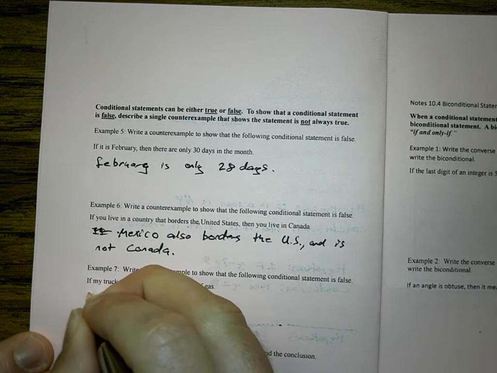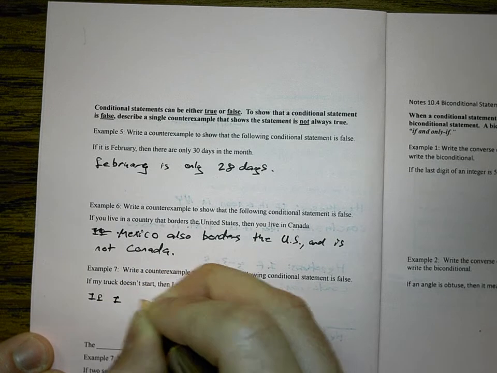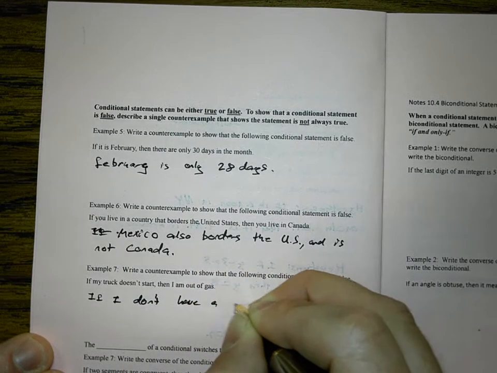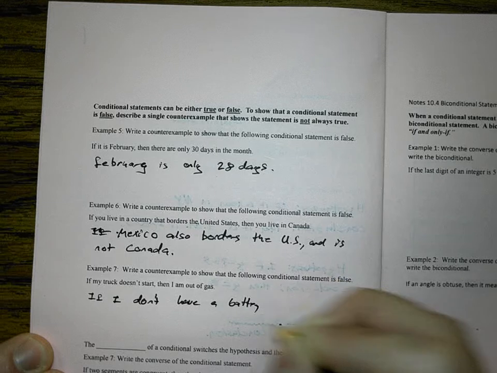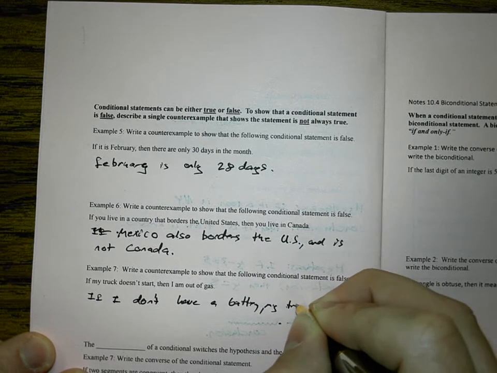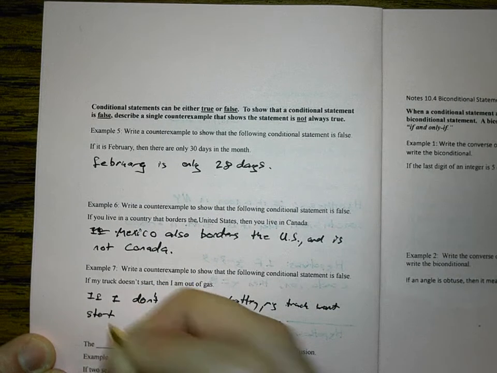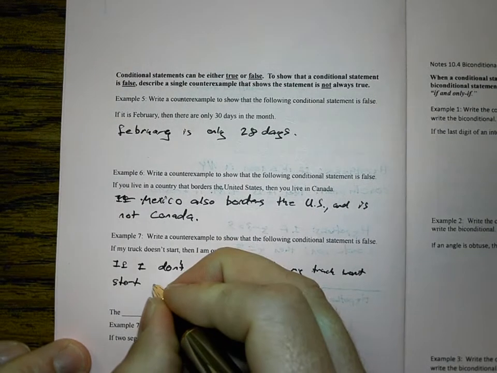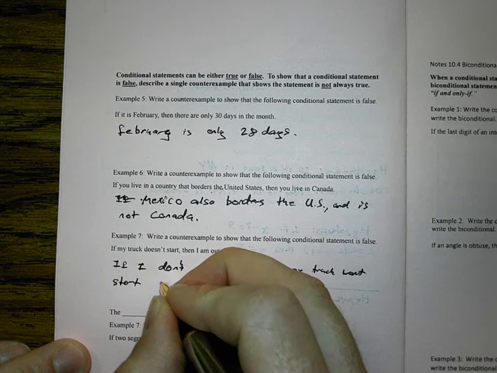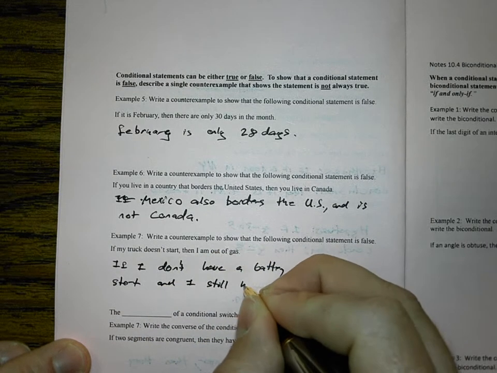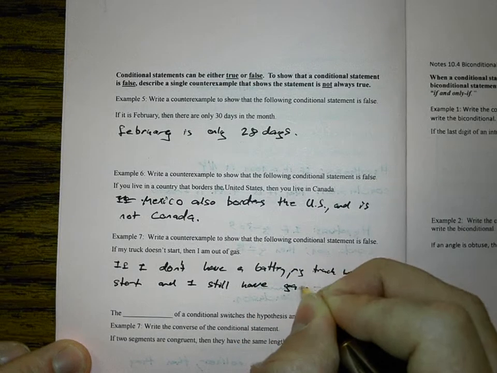How about if I don't have a battery, my truck won't start, and I still have gas.